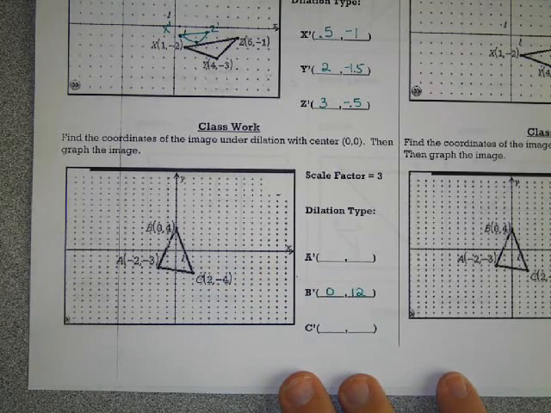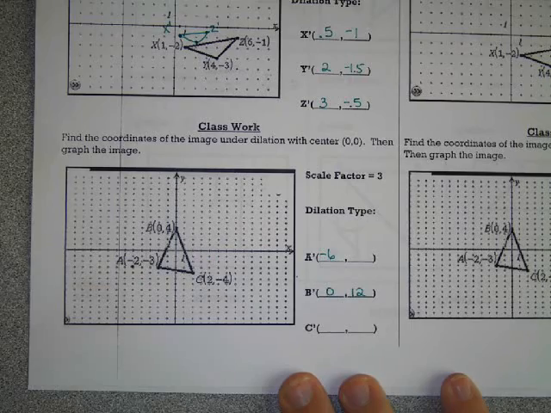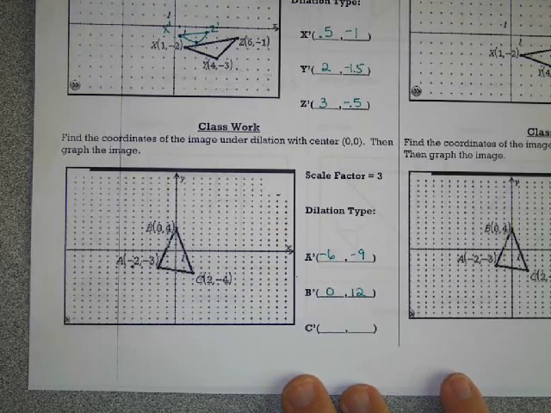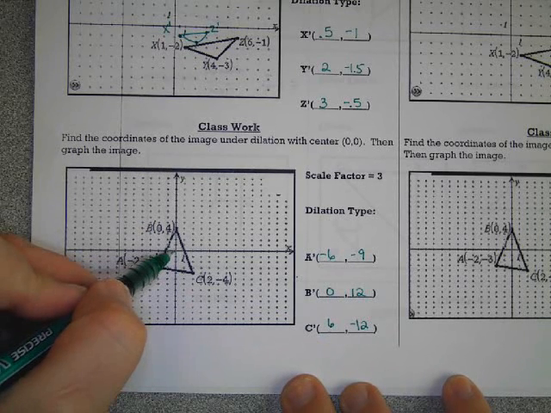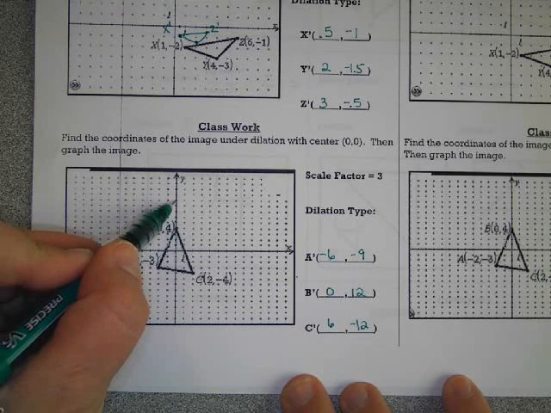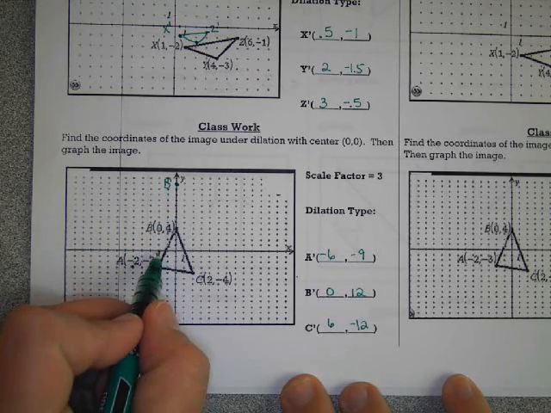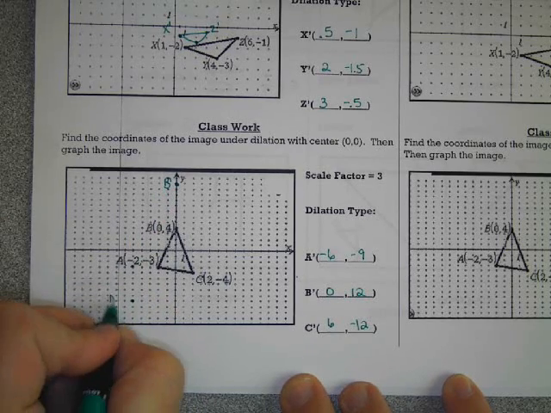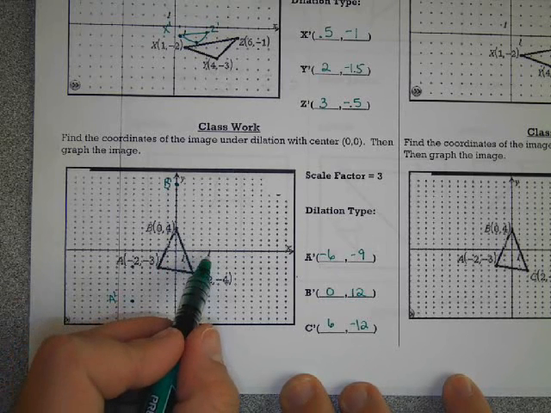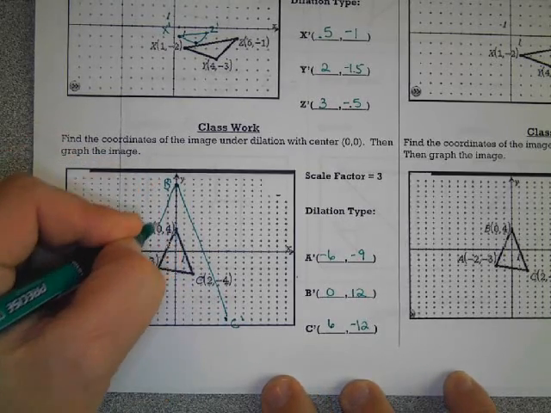Yes. A would be, what's the scale factor? If the scale factor is 3, negative 2 becomes negative 6, negative 9. And then C becomes 6, negative 12. So B, 0, 12, right at the top. A, negative 6, negative 9. So this is getting quite a bit bigger. And down 12. So you have a pretty big triangle, and if it enlarges 3 times the size, that's what you should expect. So enlarge.